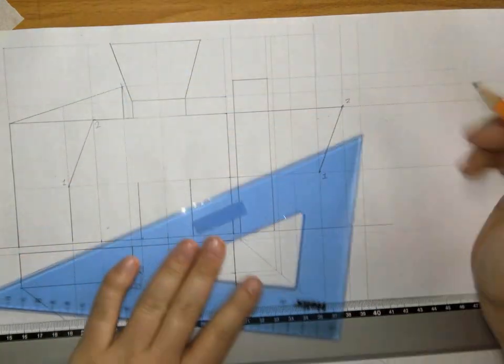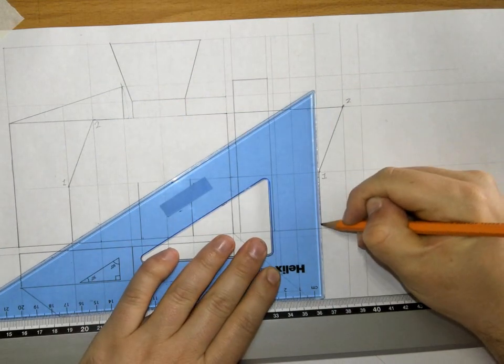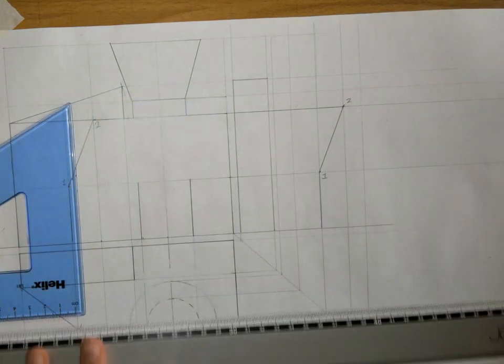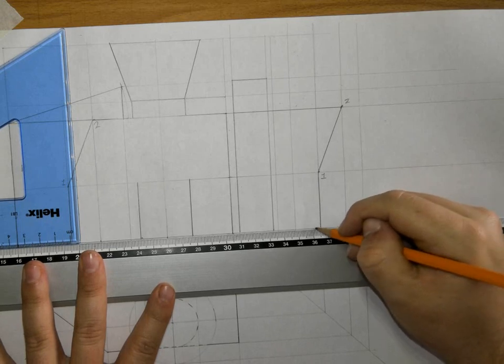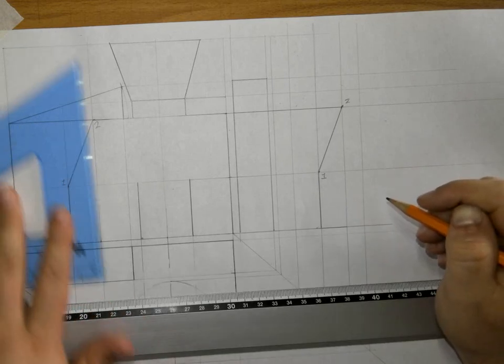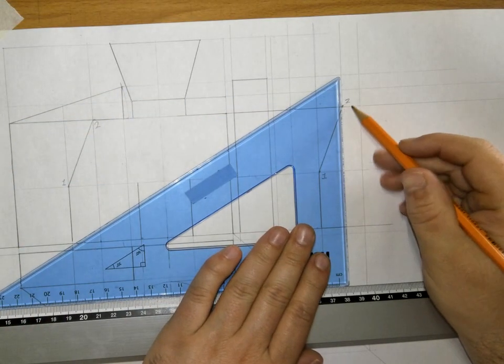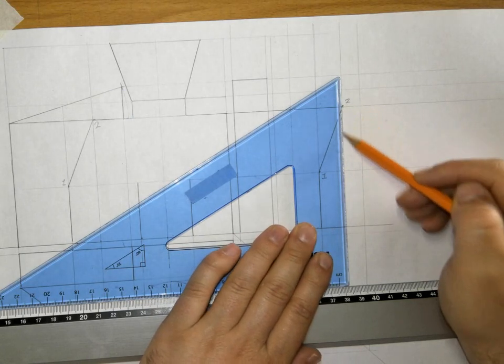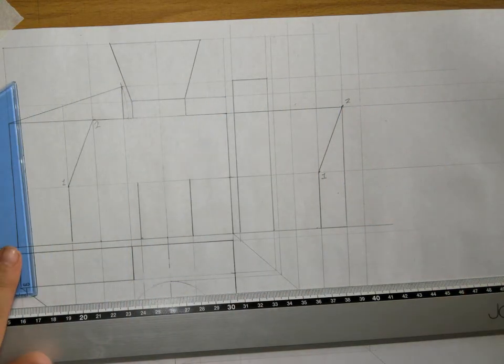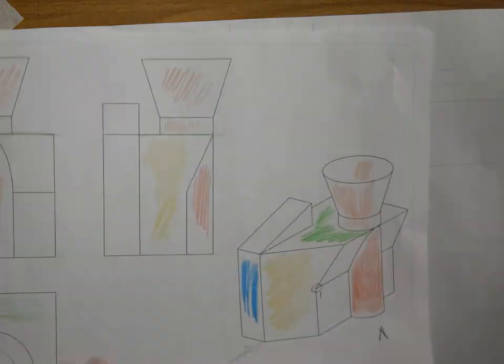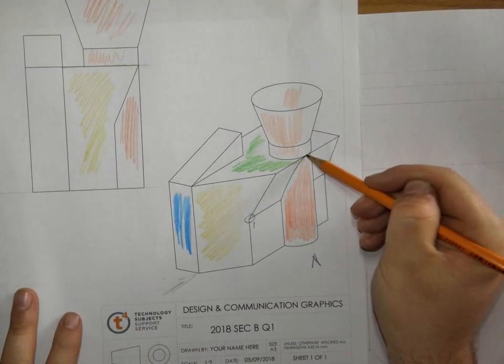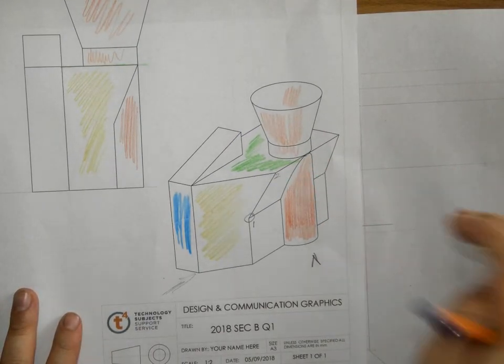And now I can heavy one down. Right, and I can heavy out to this end here. This is the 18 and right up until number 2, because the curved vertex is at the same height as number 2.